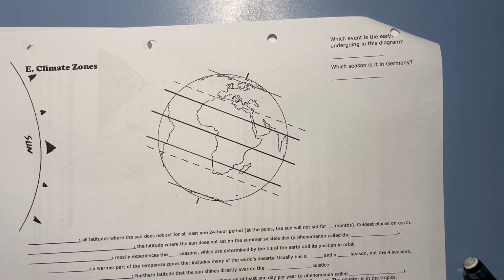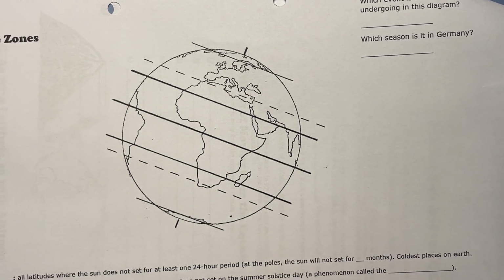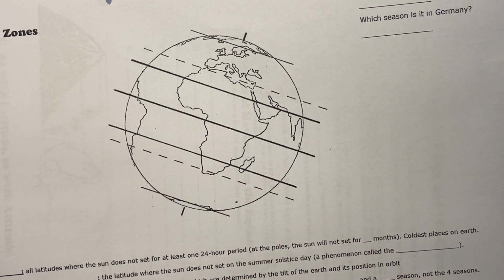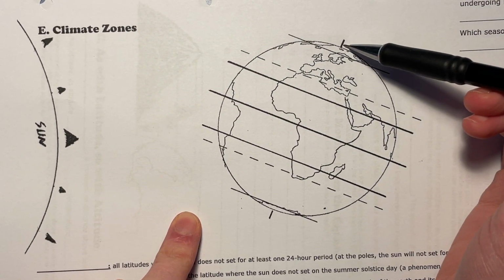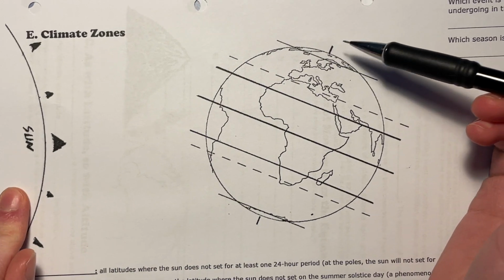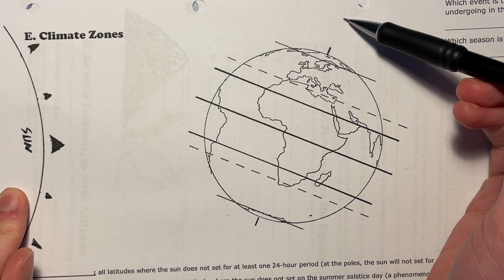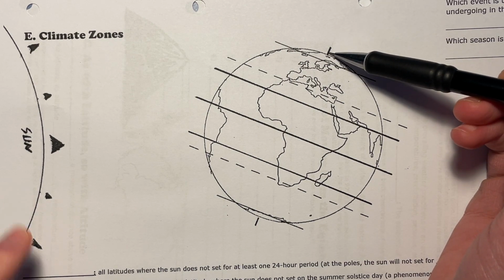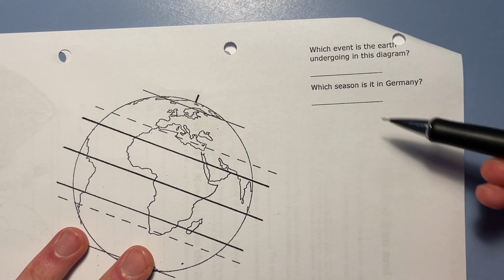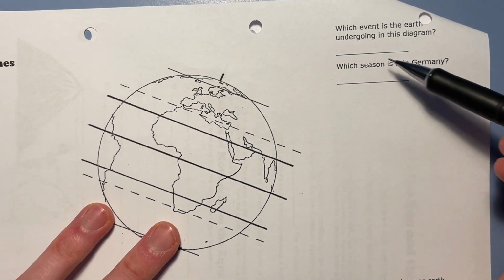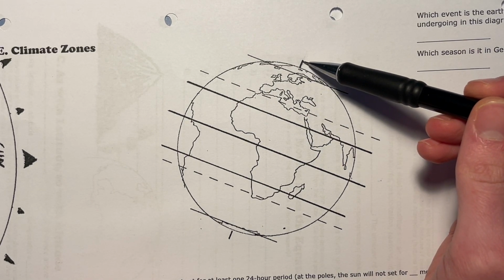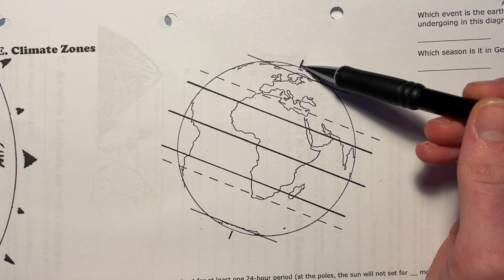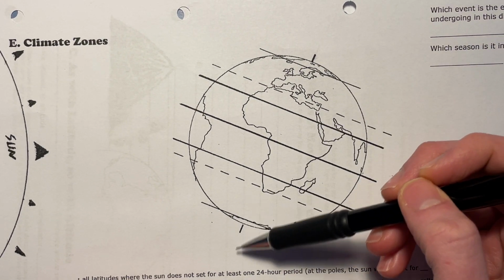And we're going to look at different zones of the Earth, and look at some different latitudes and lines. So here's a diagram of the Earth, and at this point in its orbit around the sun, the axis is pointed away from the sun. So let's answer these questions here. What event is the Earth undergoing in this diagram? Well, the northern hemisphere is the farthest it can get away from the sun, and the southern hemisphere is the closest it can get.